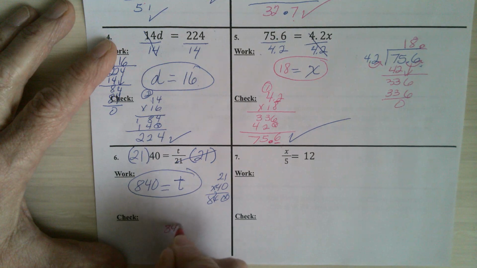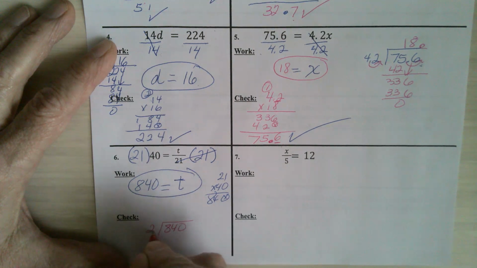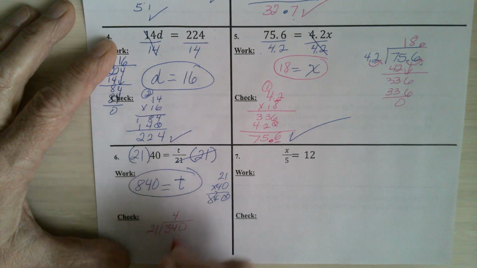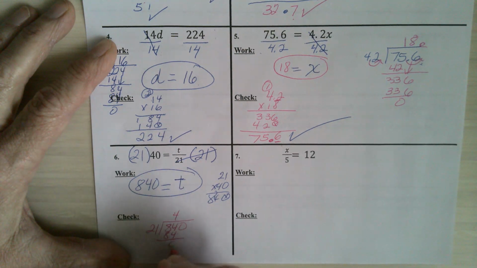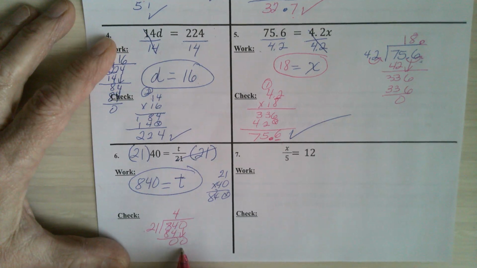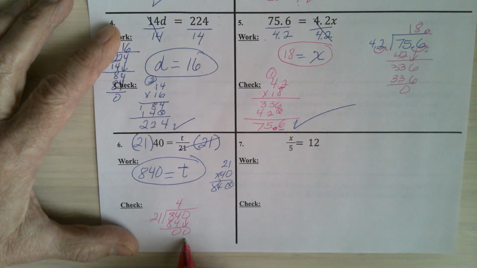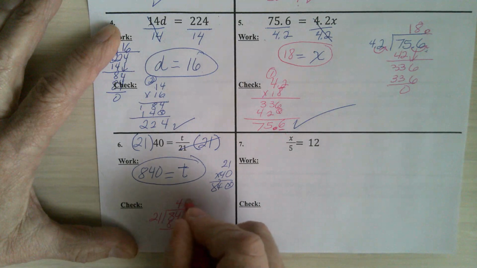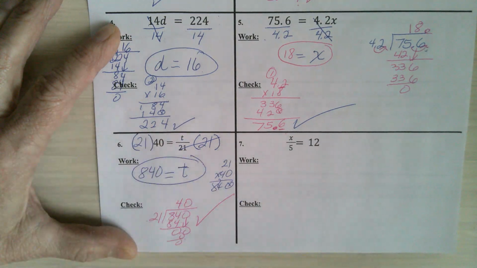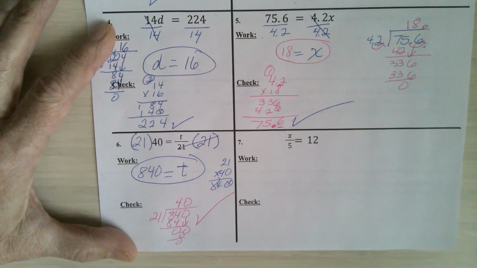Does 840 divided by 21, what do you get? 21 goes into 84 4 times. Subtract. Bring down. How many 21s are in that? None. Brought the 0 down, so it's a 40. And yes, that's a good match. So we put a check mark there. Any questions? All right, let's go on to number 7.